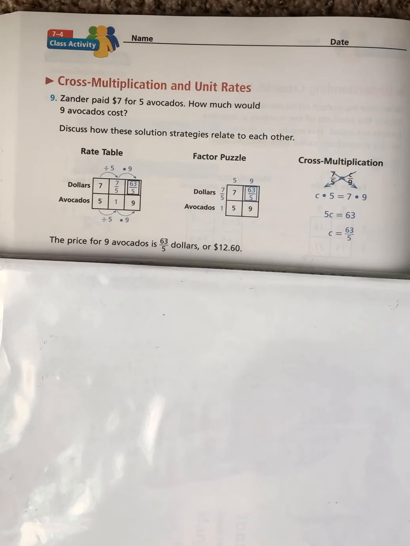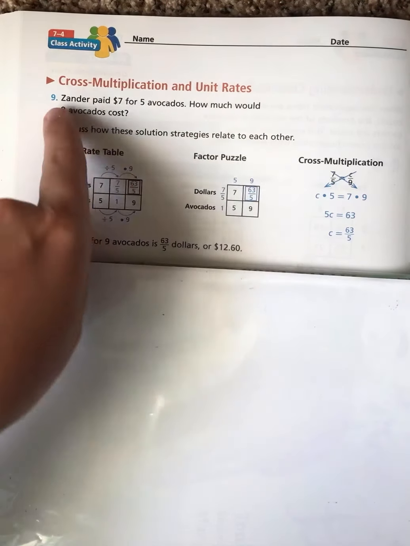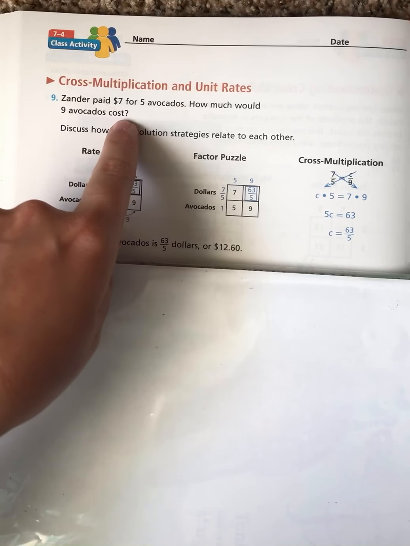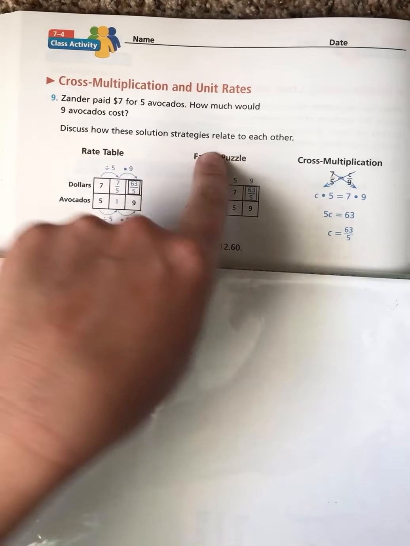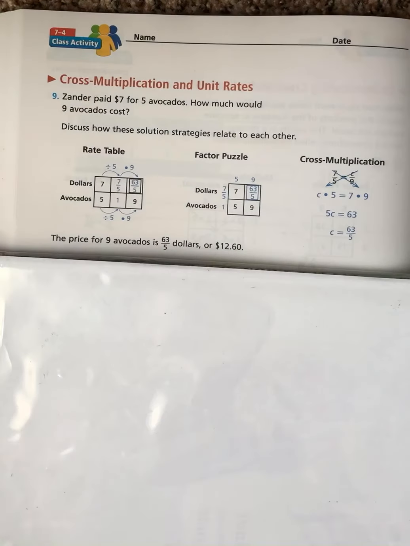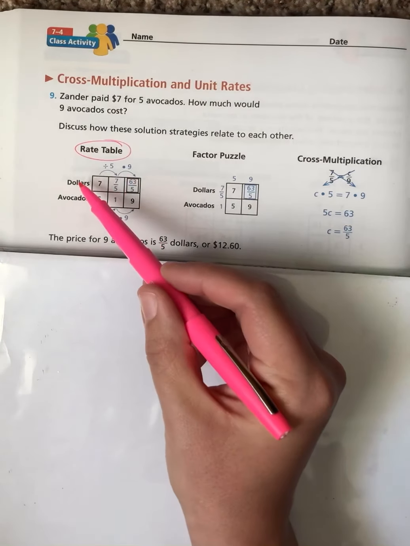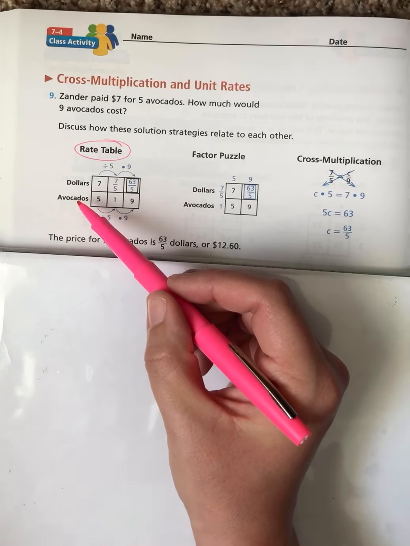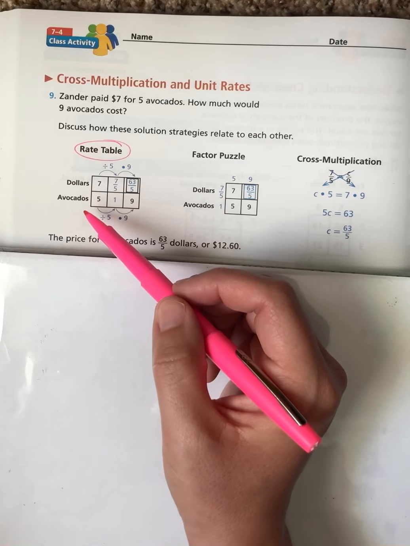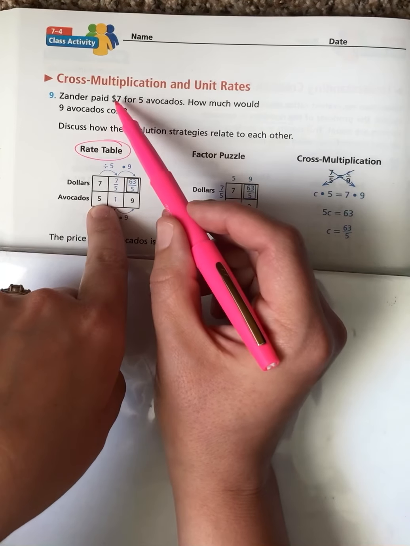So here's the story. Xander paid $7 for 5 avocados. How much would 9 avocados cost? Discuss how these solution strategies relate to each other. So basically, they already gave us the answer, but our job is to study what are the 3 different ways that they did it. So the first one is they used a rate table. They put dollars on the top and avocados on the bottom. So they used a horizontal rate table. And they started with $7 is 5 avocados. That came straight from the story.